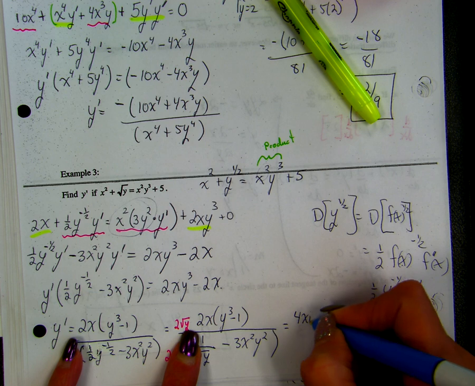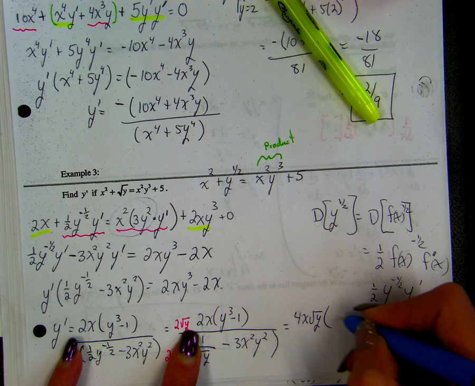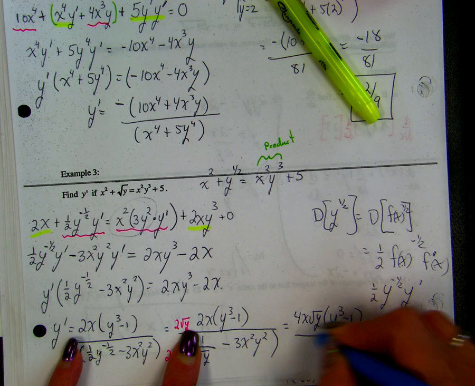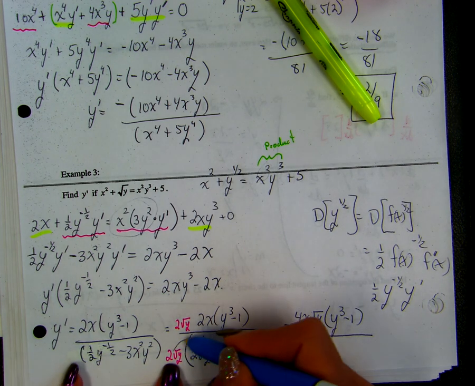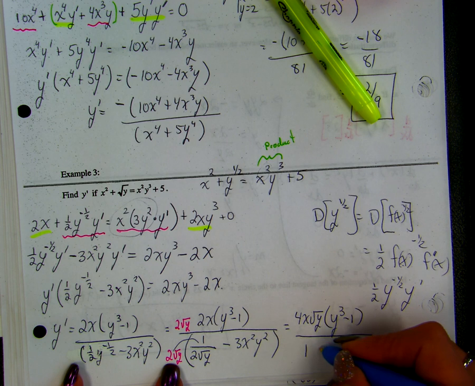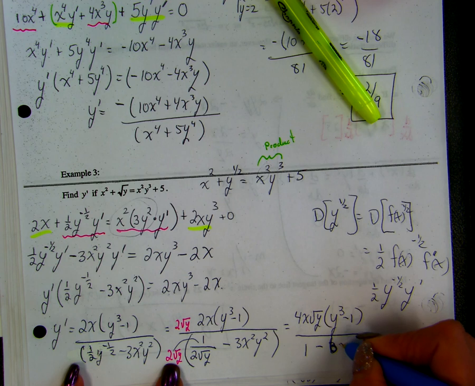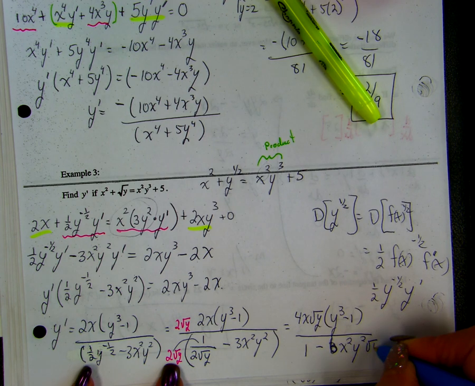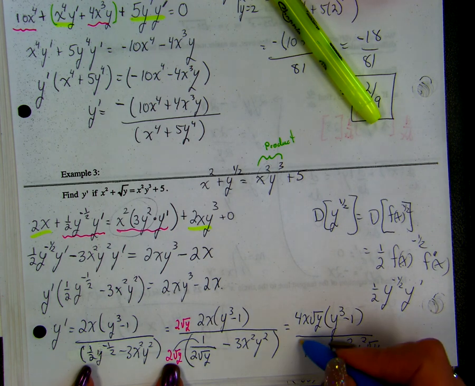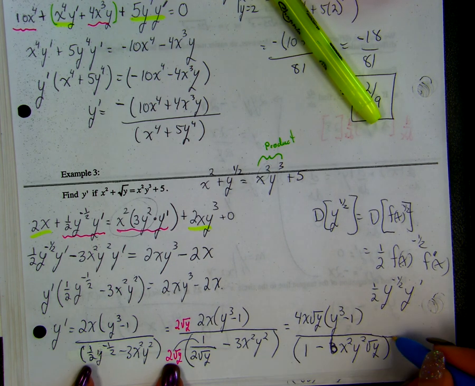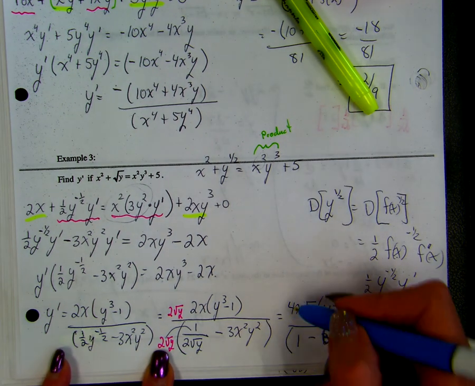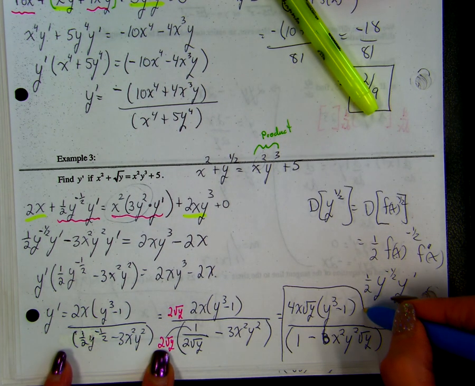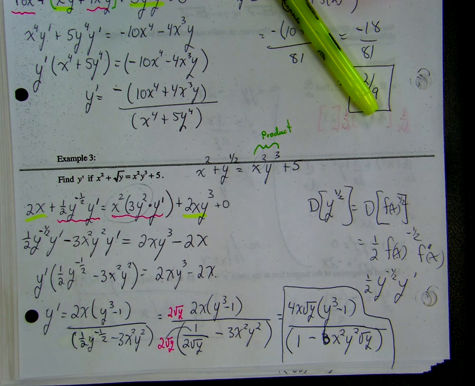So I'm going to get 4x root y, y cubed minus 1, over, distributing this to both terms, 1 subtract 6x squared y squared root y. So there's our final answer.